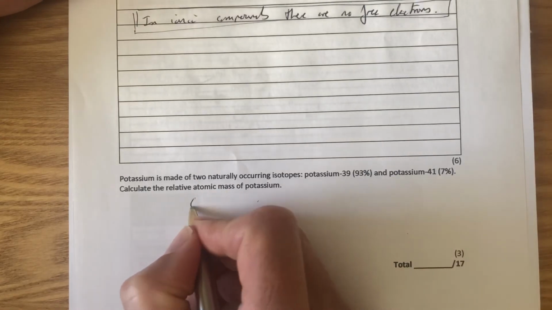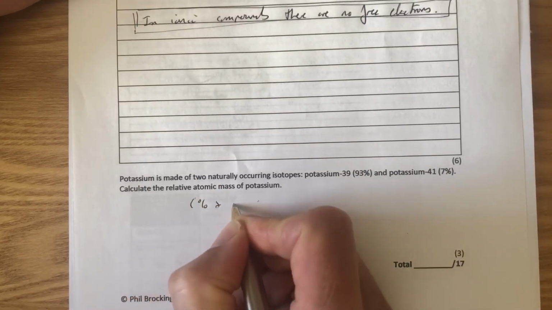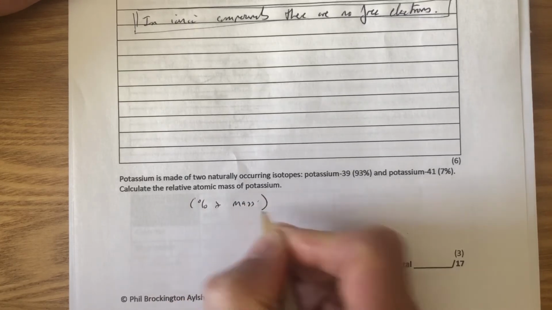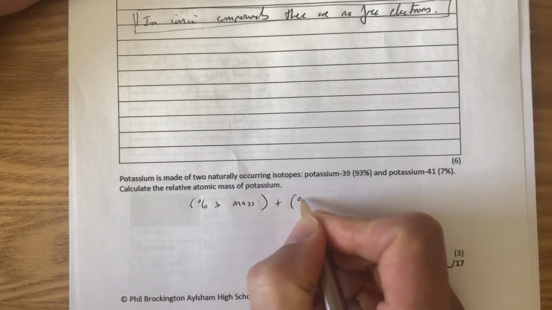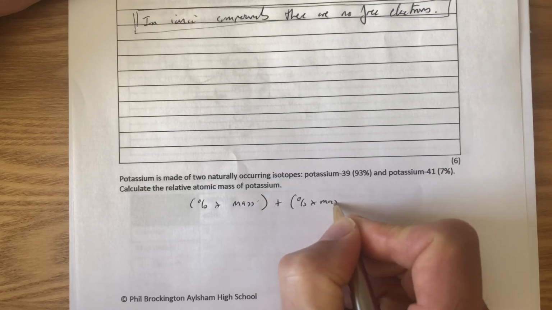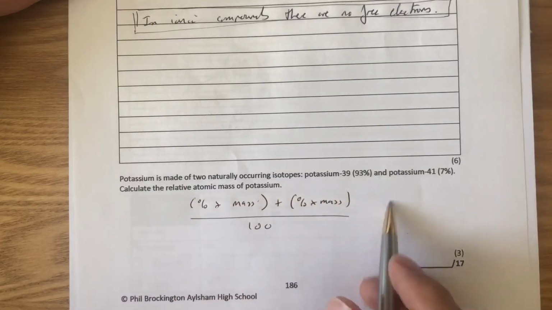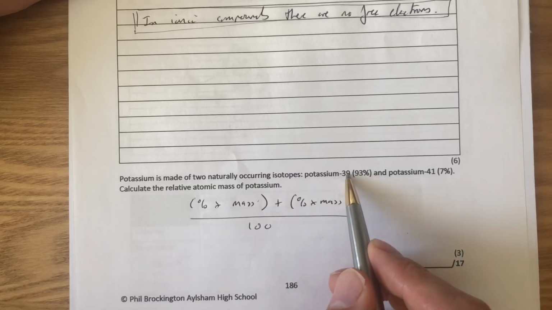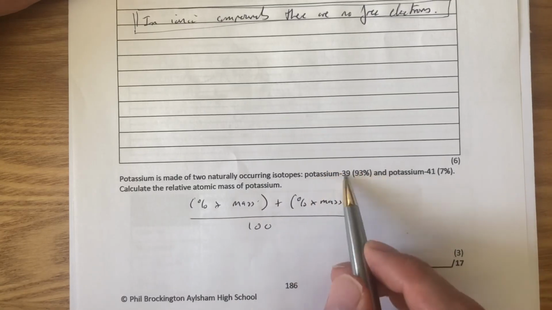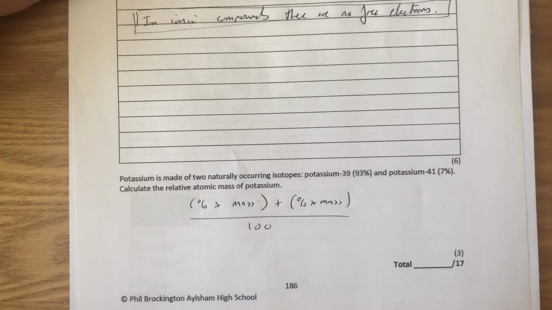What I will give you is this formula. Now, if you don't learn this formula, you are stuffed. There's no way you can do that. So you do need to learn that. The 39 is the mass number. That's a percentage of that isotope. So you should be able to come up with an answer. Good luck.